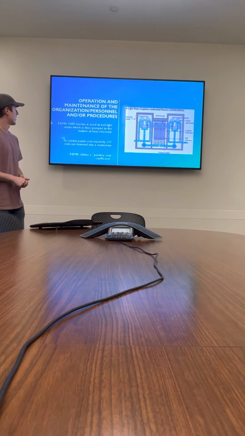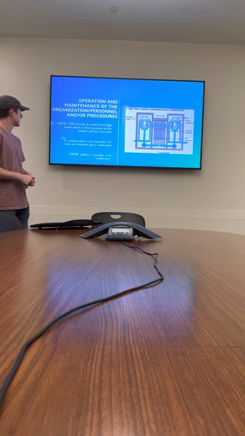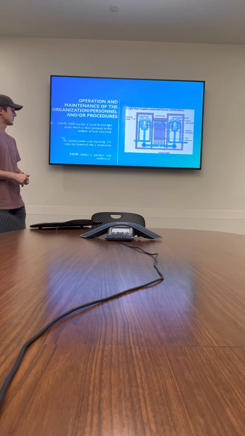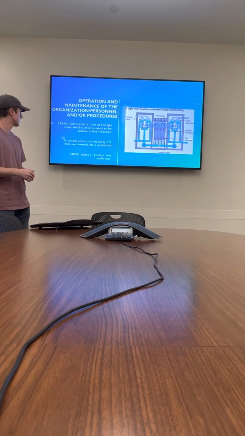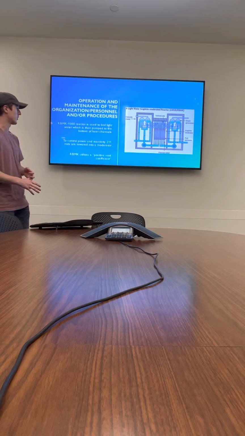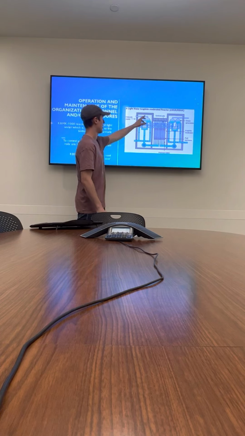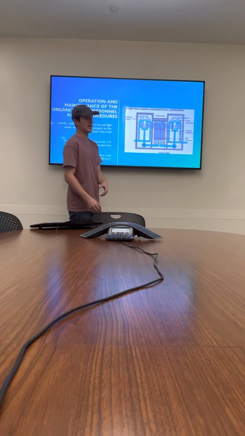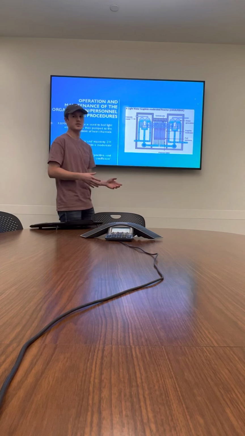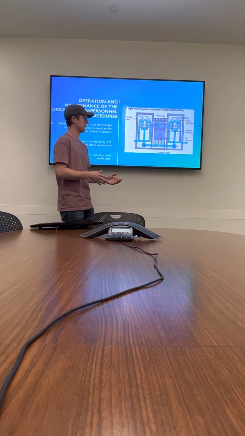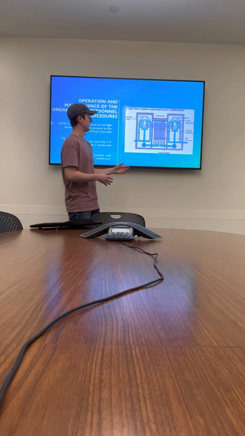So next we're going to talk about the operation and maintenance of the organization, personnel and/or procedures. So the RBMK 1000 reactor is used to boil light water, which is then pumped to the bottom of heat channels. And to control power and reactivity, 211 rods are lowered into a moderator. And this is a picture of what it looked like. It says a light water graphite moderated reactor, or LWGR. That's the other type of reactor design that could also be used. But as I mentioned earlier, the Soviet Union primarily used the RBMK design.